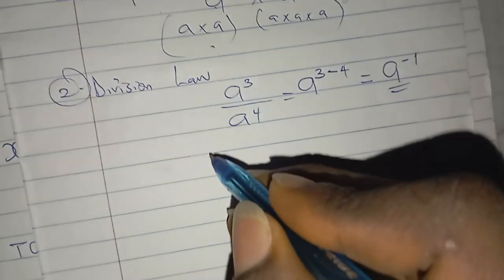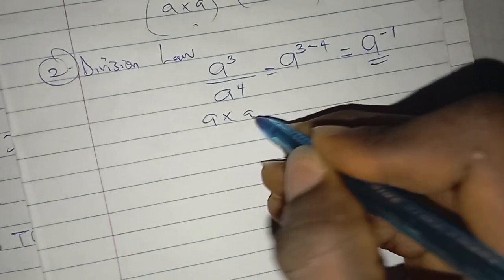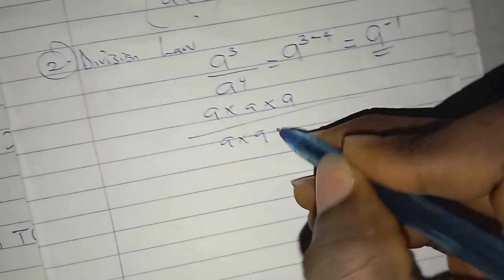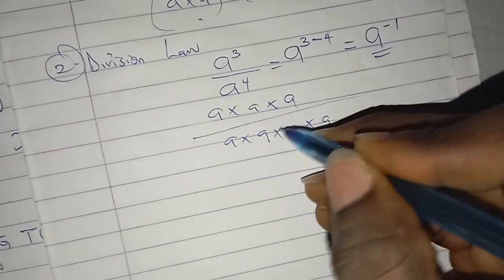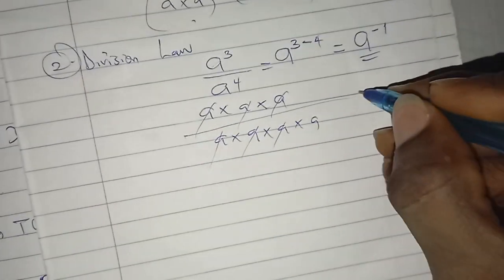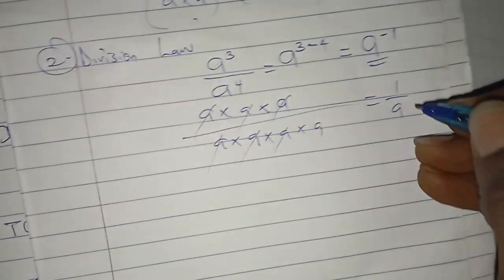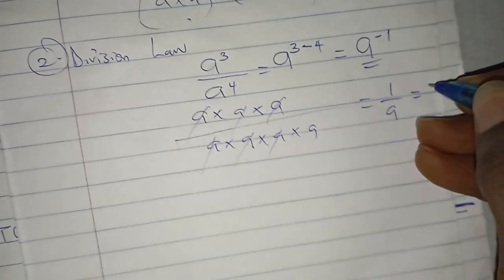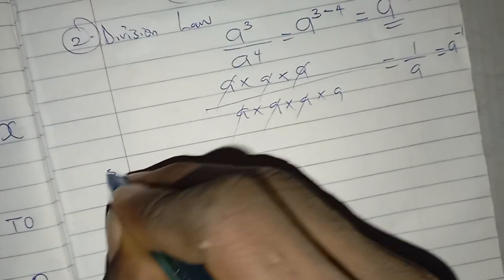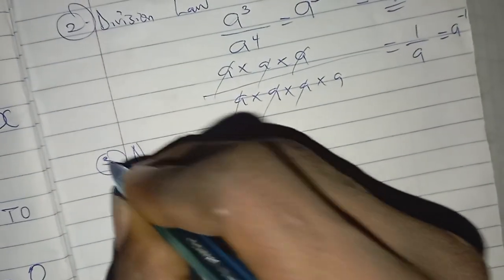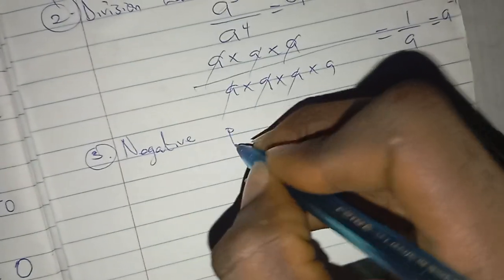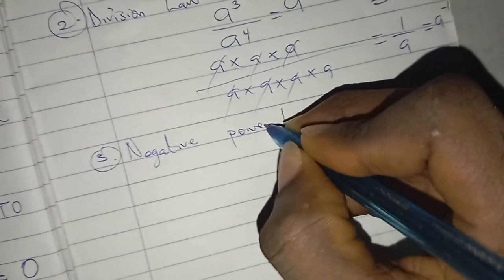If we want to do it, let's say we go a times a, your secondary school mathematics, all over a times a times a times a. Cancel, cancel, cancel, cancel, cancel, cancel. We are left with 1 over a. And 1 over a is the same as saying a raised to power minus 1. And that leads us to what we call the negative power law, the third law.